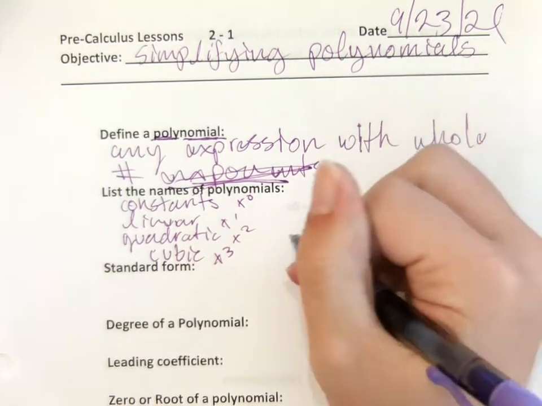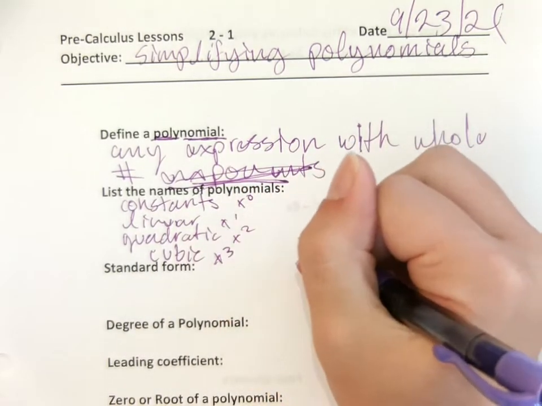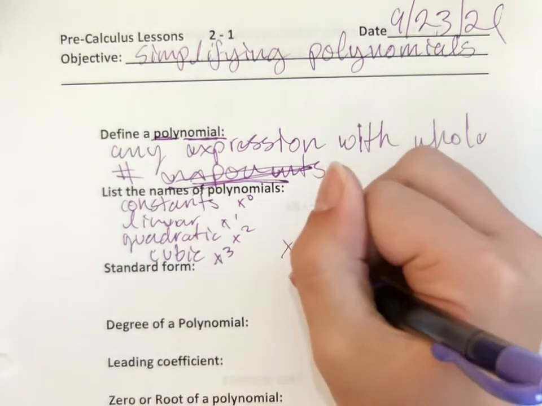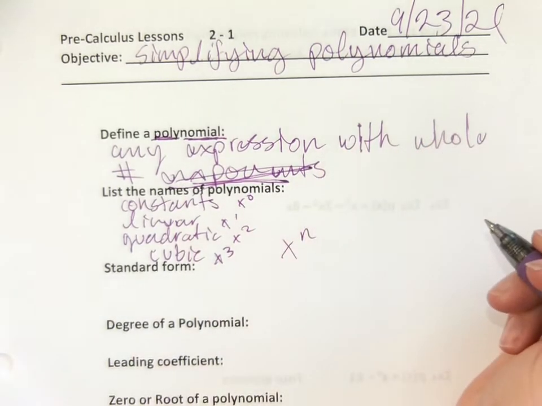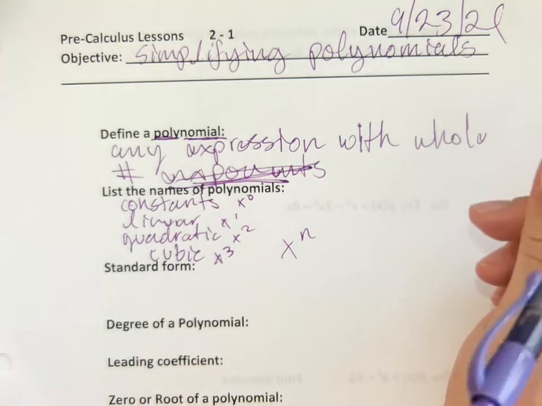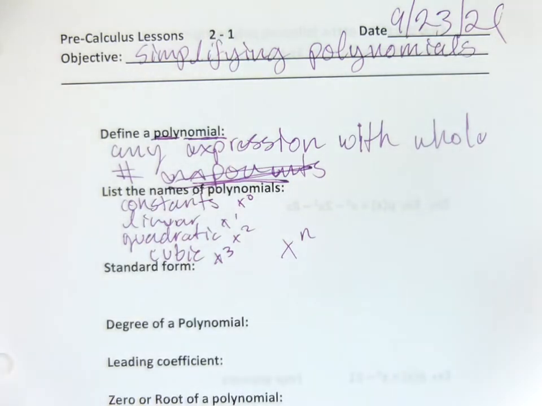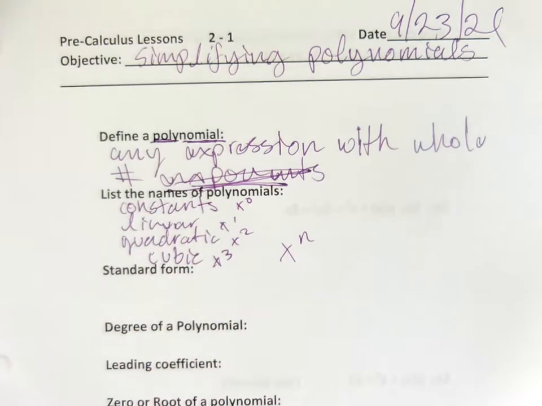And so on and so forth, going up in powers, x to the n. Quintic, but you won't see those very often. Normally they'll say degree 4, degree 5.